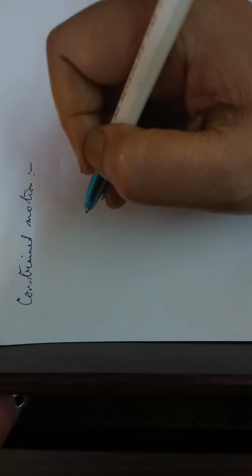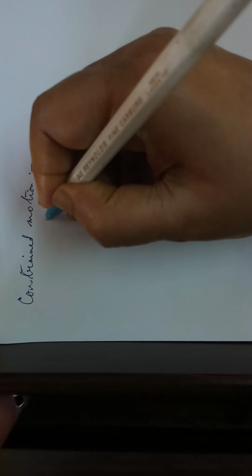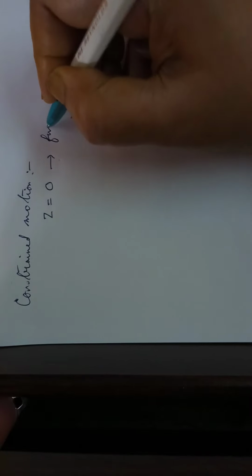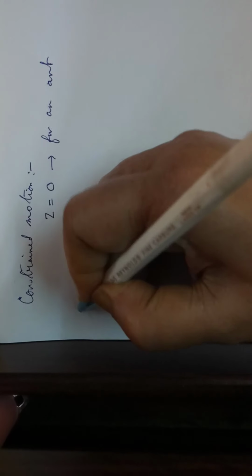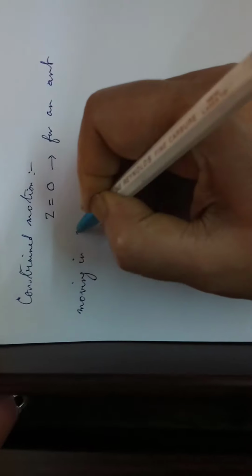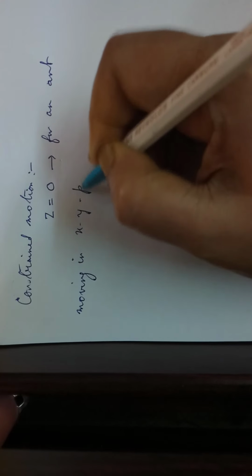It can just move in one plane. So here the constraint that you are applying is z equal to 0 for an ant moving in the xy plane, isn't it?